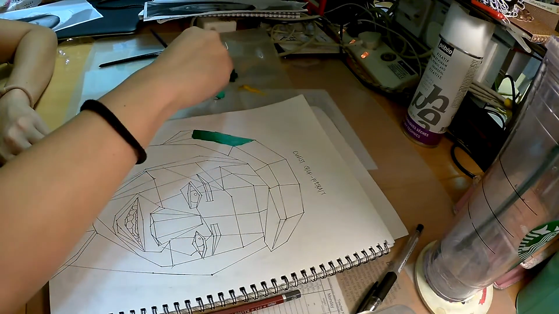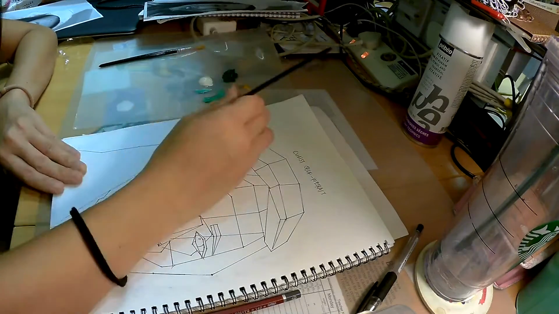You can always add a darker green as you wish to touch up.